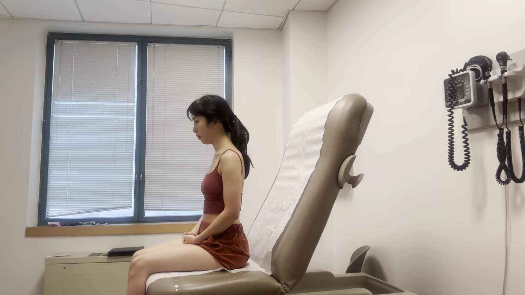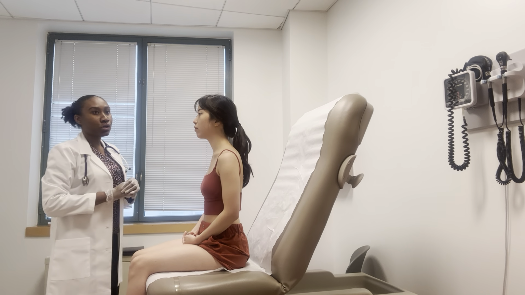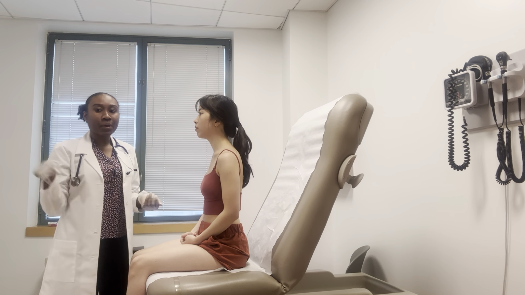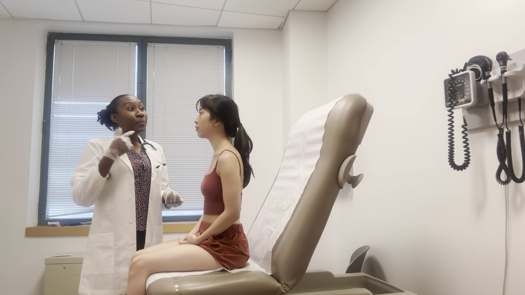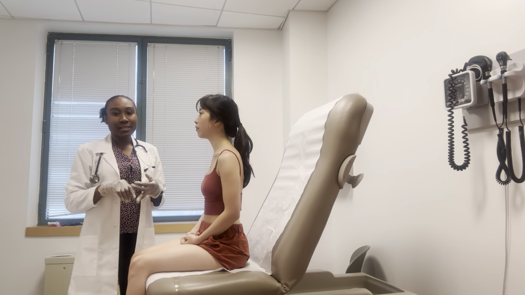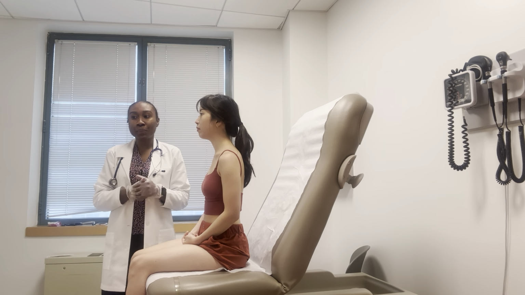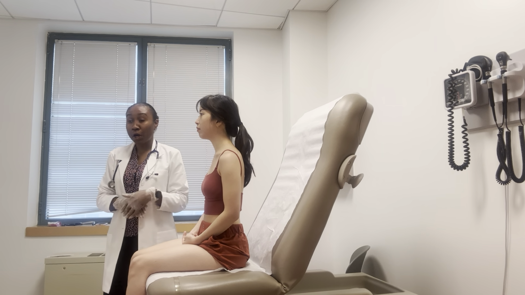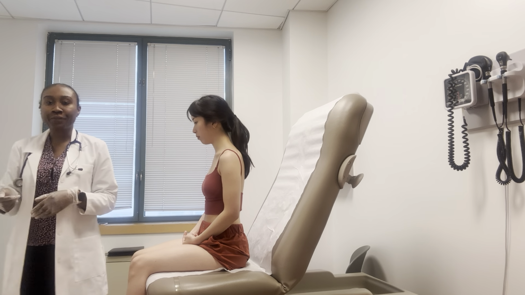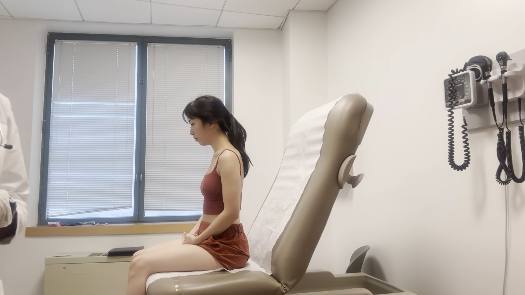Now we're going to be assessing cranial nerve number 12, which is the hypoglossal. I'm going to ask that you repeat these 3 things for me. Light, might, dynamite. Light, might, dynamite. Okay, great. Patient was able to repeat those 3 words that were asked of her, which shows that her cranial nerve number 12 is intact.